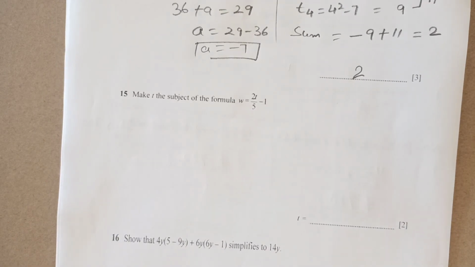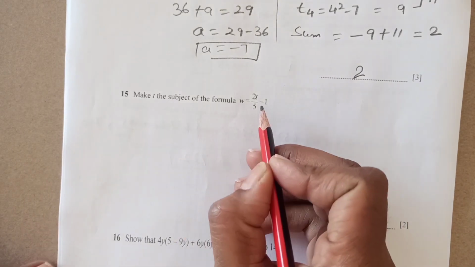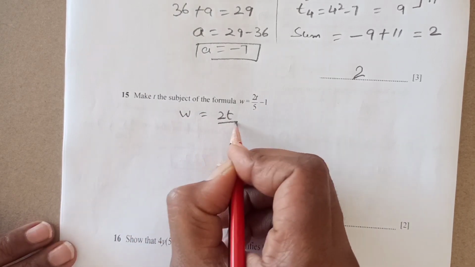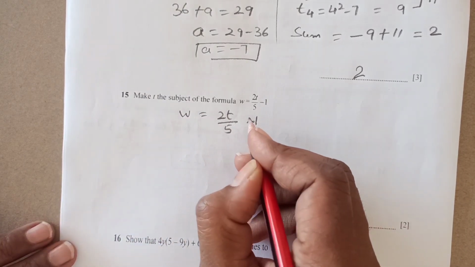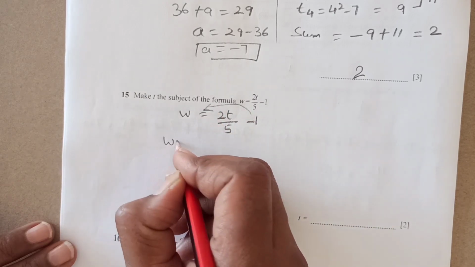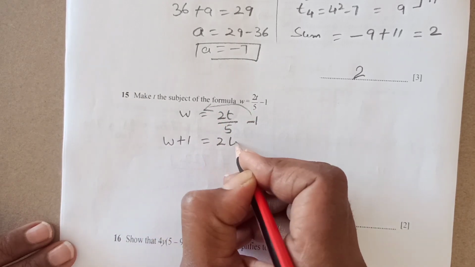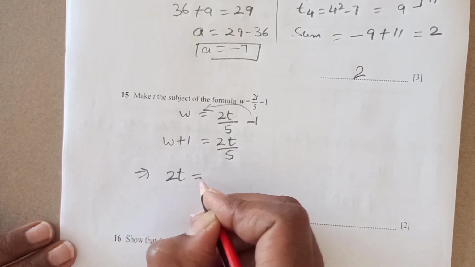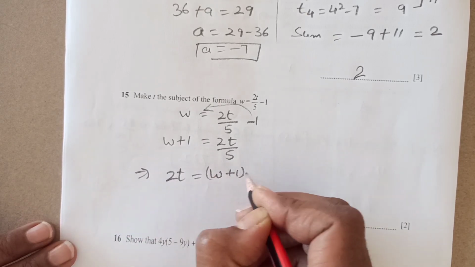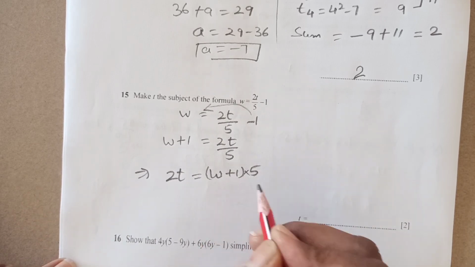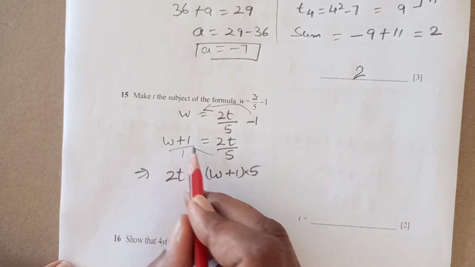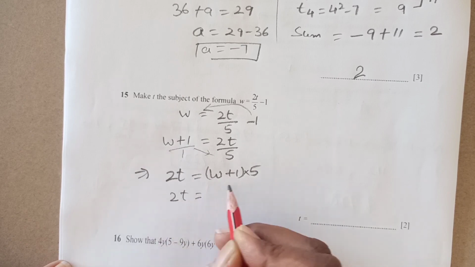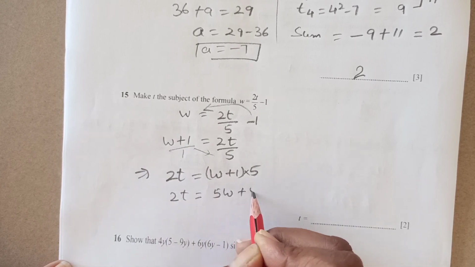Number 15, make T the subject of the formula. So we have T here. I am rewriting this: 2T over 5 minus 1 equals W. Now shift 1 to the other side. So this is W plus 1 equals 2T over 5. That means 2T is going to be W plus 1 times 5. Just cross multiply this one here. So 2T is equal to 5W plus 5.